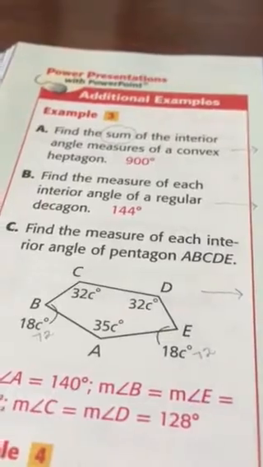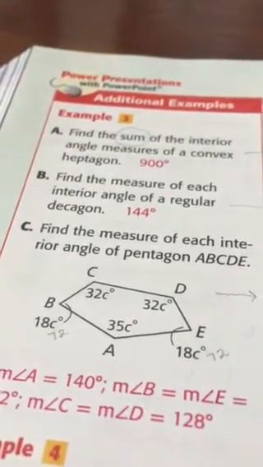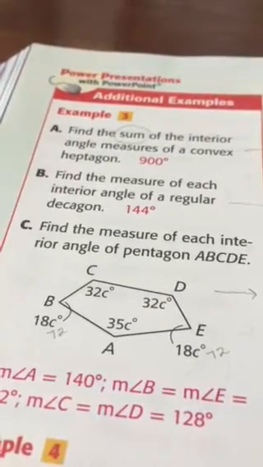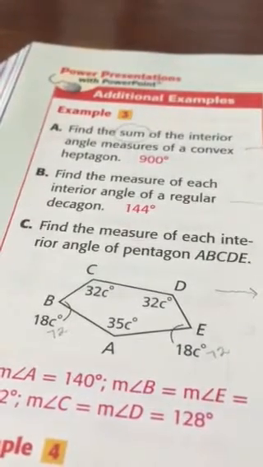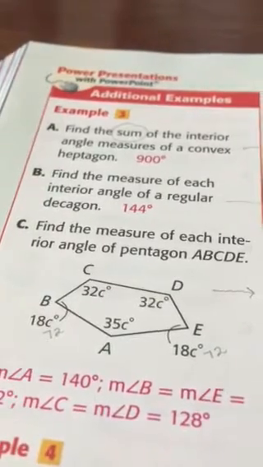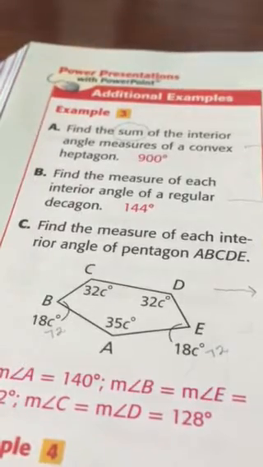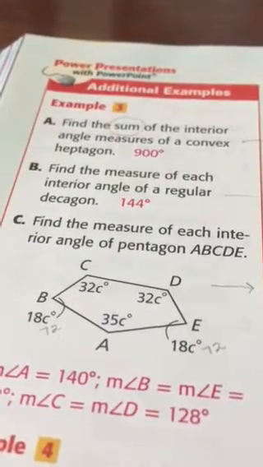All right, letter C. Find the measure of each interior angle of this pentagon. Well, in this case, you can tell that a lot of these measures are different, because this is not regular, it's irregular. So what we're going to need to do is find the sum of the interior angles. We can't do anything until we do that with these kinds of problems.